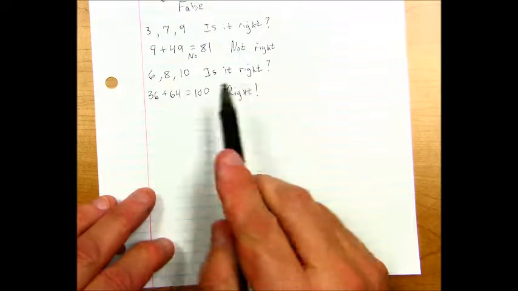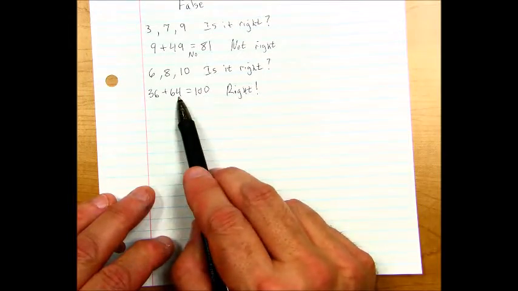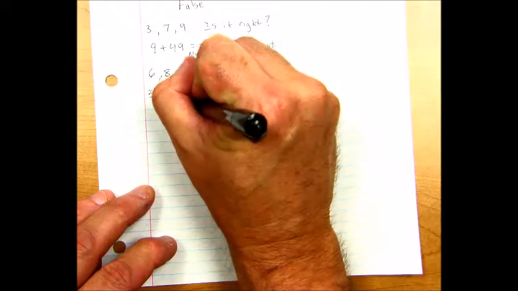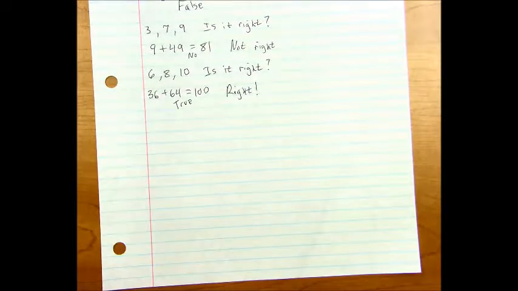Okay? This one came out. 36 plus 64 is 100. True, right? So if it's true, then it's a right triangle. That's how the converse works. That's part 1. Part 2, we're going to have to give you graph paper for.